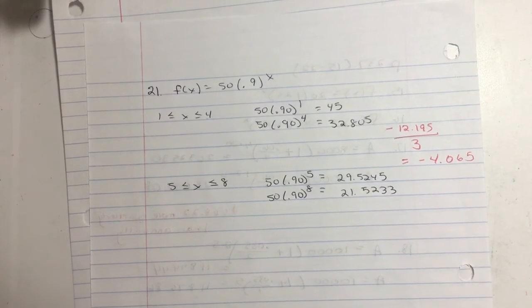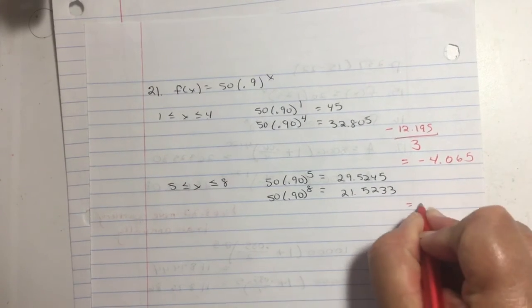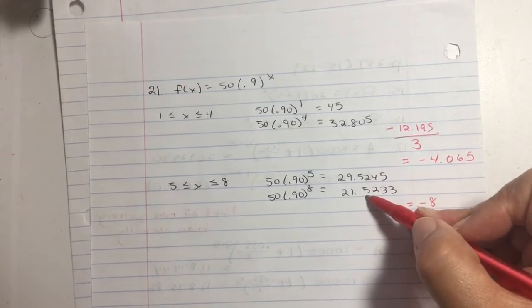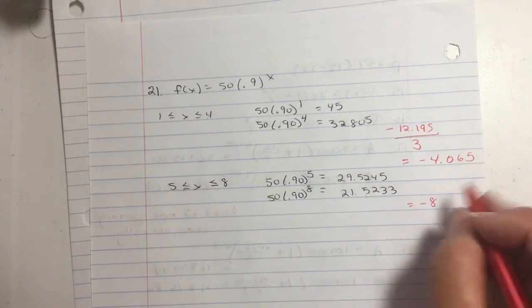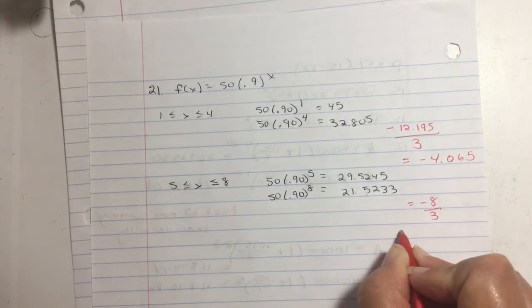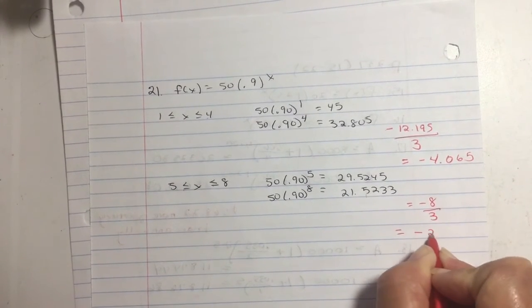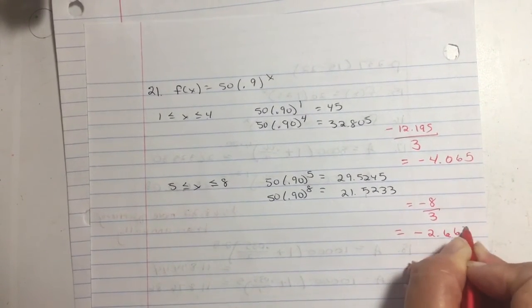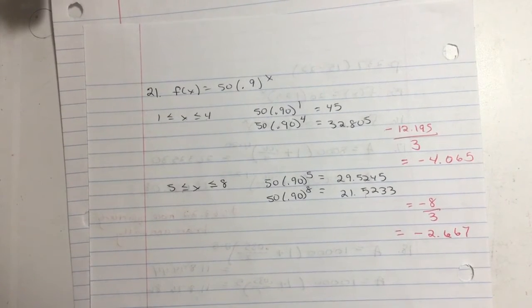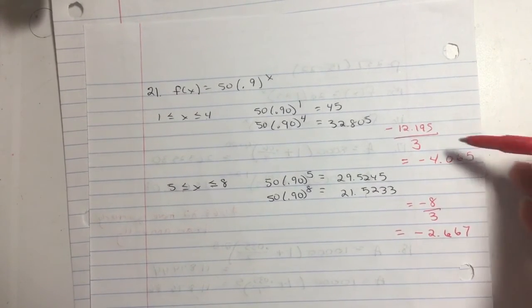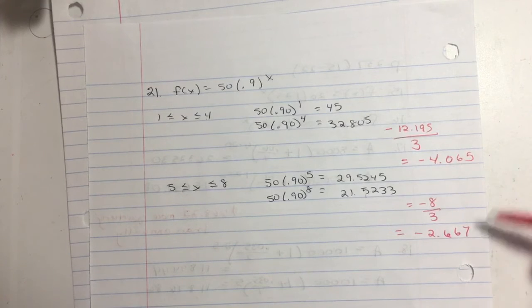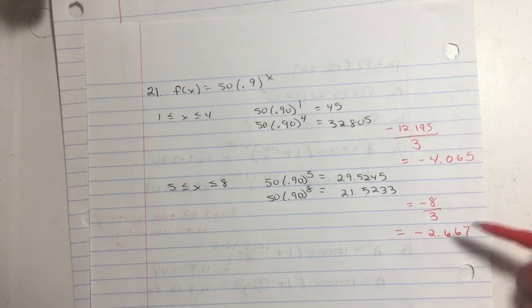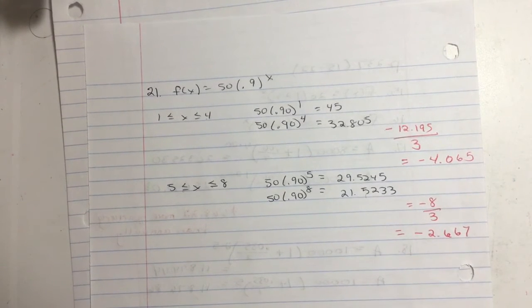Again, it is going down. It's roughly down about 8. Okay, and from 5 to 8 is 3 times, 3 periods, 3 sections. So it's got a rate of change of negative 2.667. Okay, then you could compare them and say that the rate of change was greater from 1 to 4 than it is from 5 to 8.